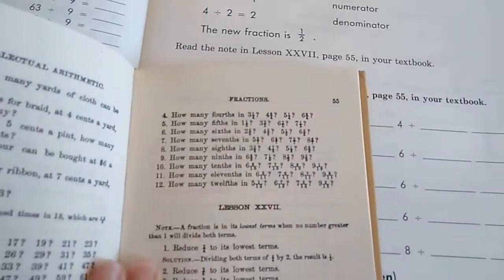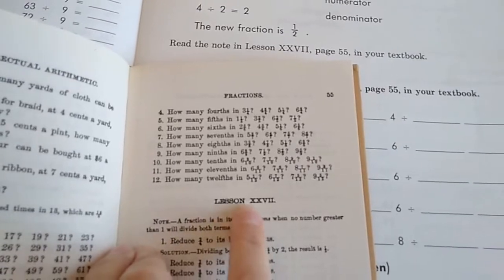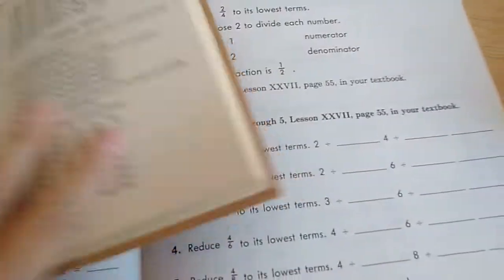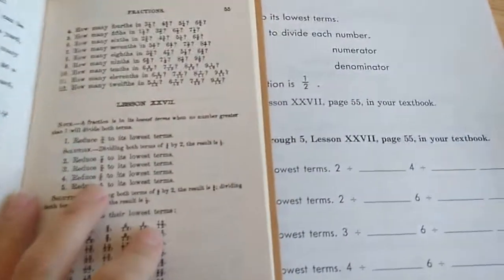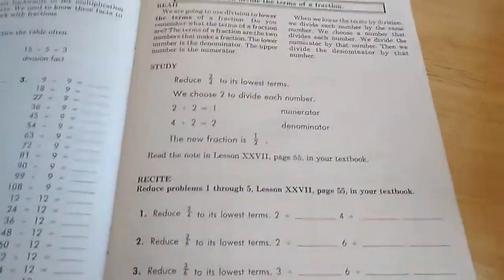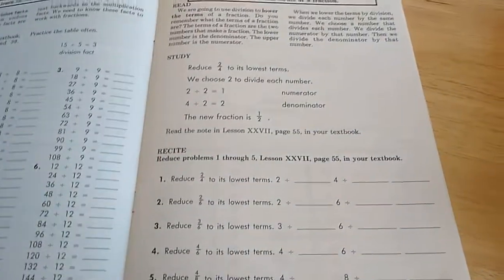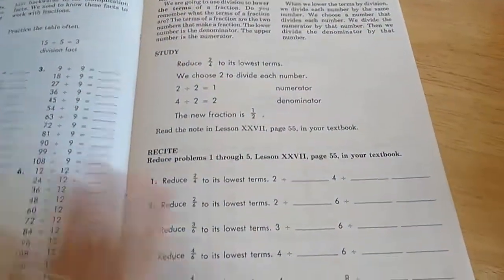All right, page 55, lesson 27. So here on this one that they've recently made, as you can see, they made work pages to go with these books.